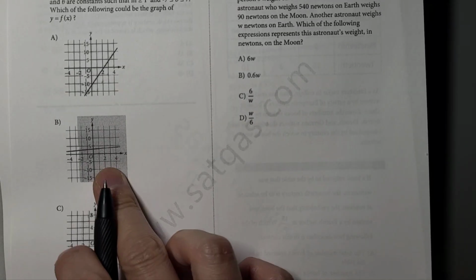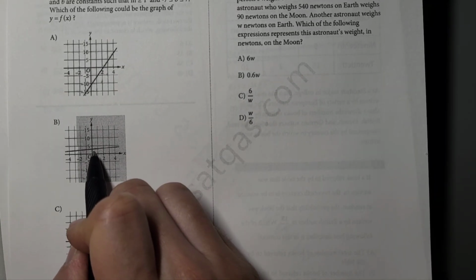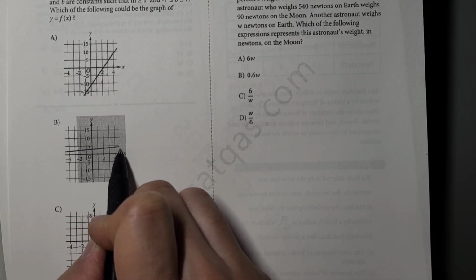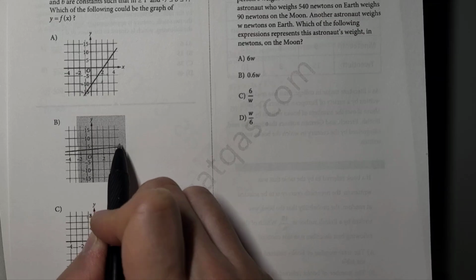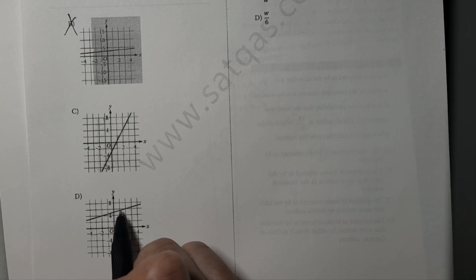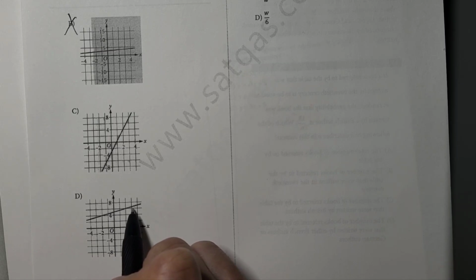Actually, it's really clear it's not. Because if you go by 5, it should have increased by 5, which it does not. It should have been up here then, so we can cross that out. Okay. Positive slope. This one, again, doesn't look like it's a slope of 1. If we go into x in one direction, it should go up the same number of units, right? So cross that one out.